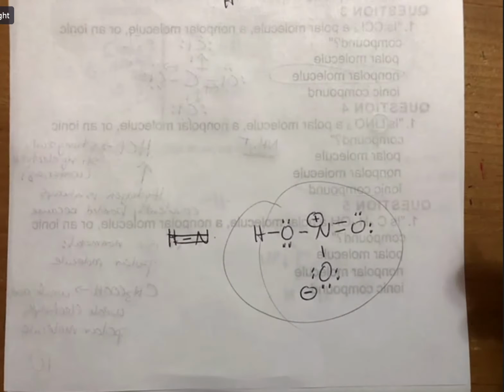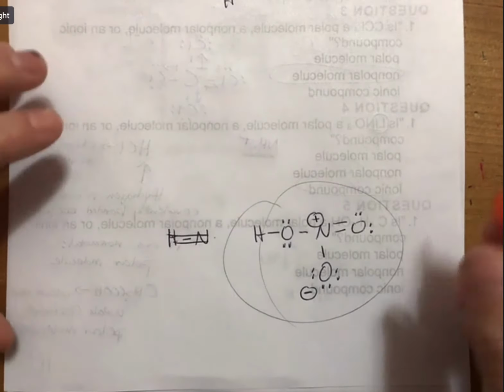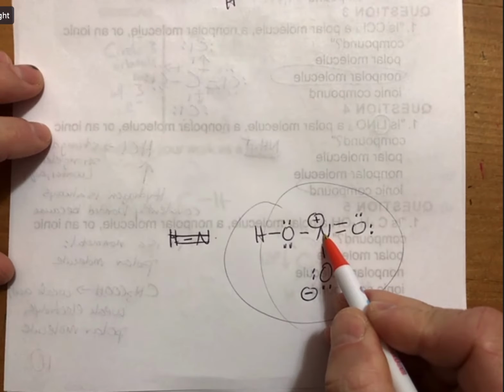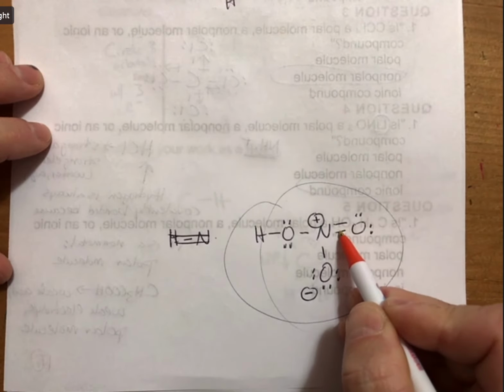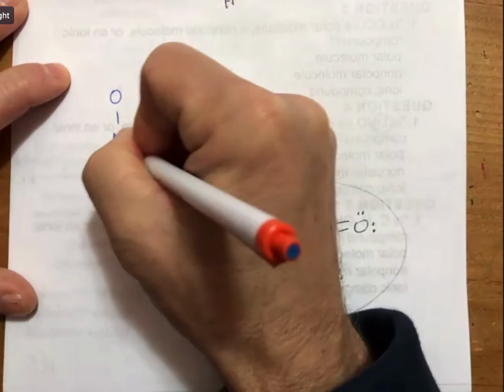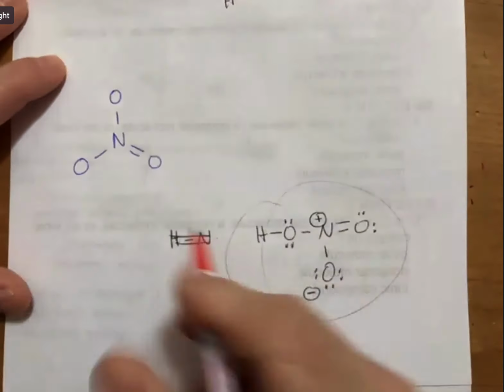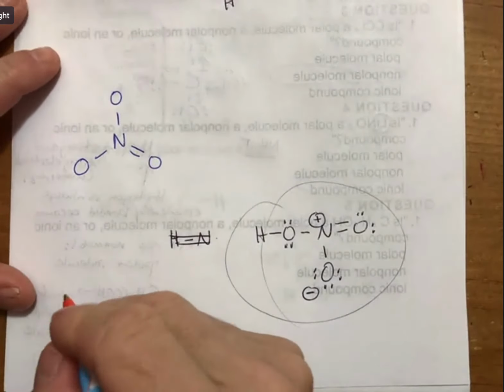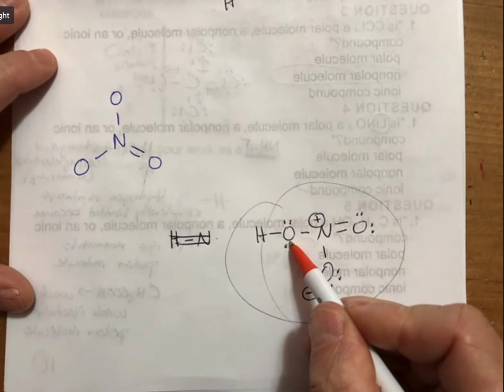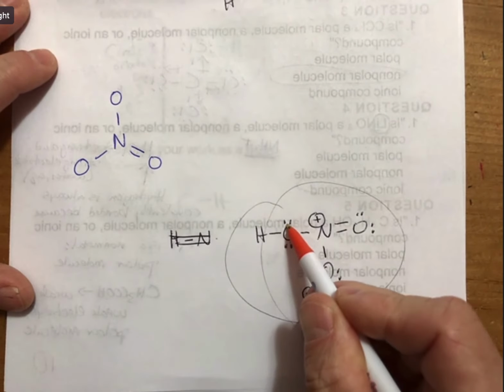Then, if we draw dipoles on this, again, the process: we draw the best Lewis structure, we then draw its shape. We can see that this nitrogen has 1, 2, 3 electron groups. That means it will be trigonal planar. We can talk about the whole resonance structure thing in a minute. Now, this oxygen right here has 1, 2, 3, 4 electron groups.